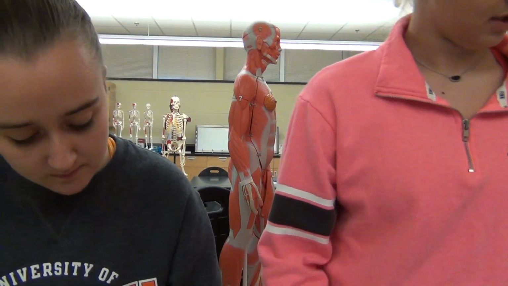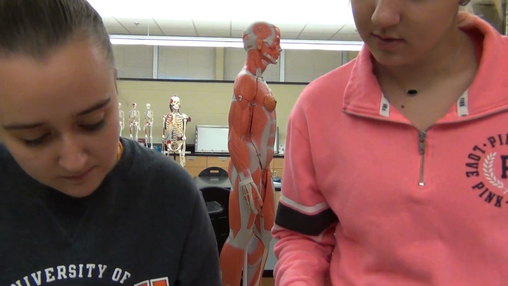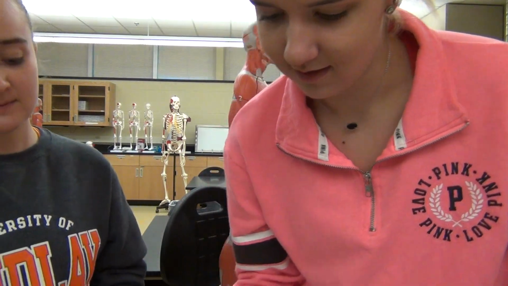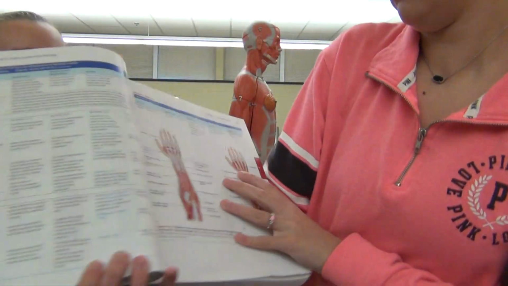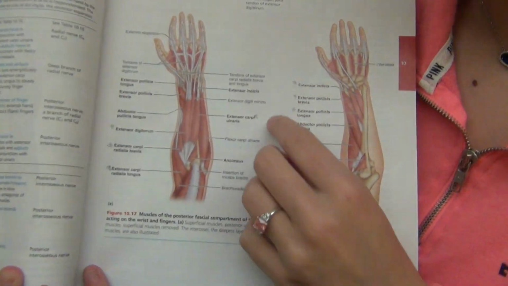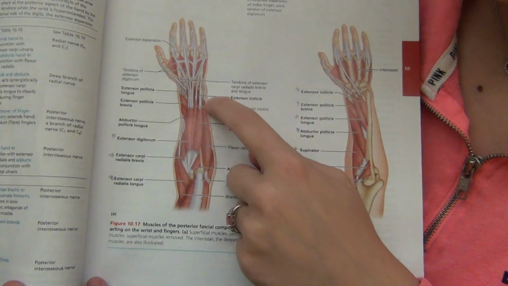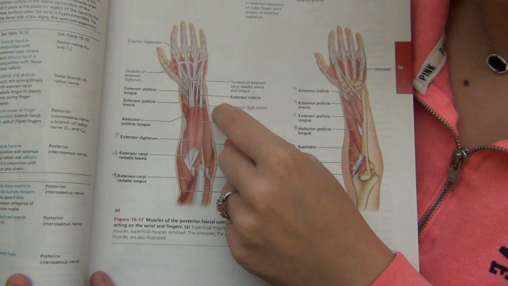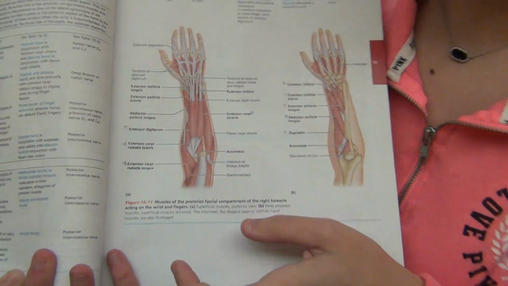So as you can see in the book, so right here is the extensor indicis, and it points to here. It's underneath like the extensor digitorum and like all of those muscles.